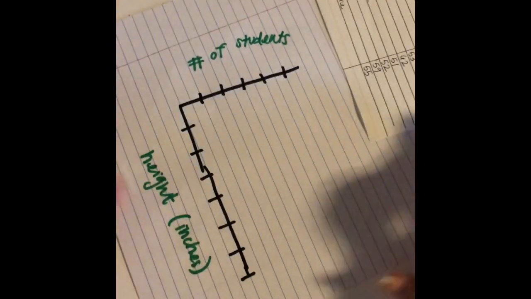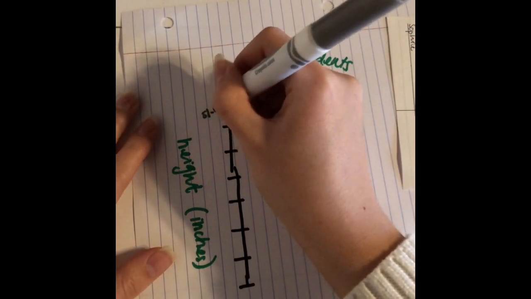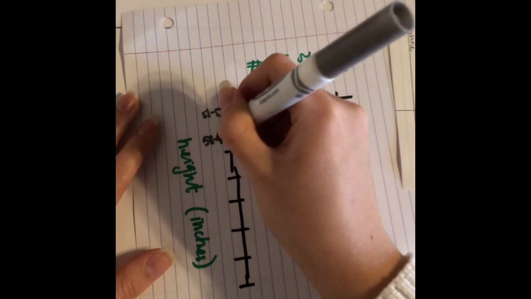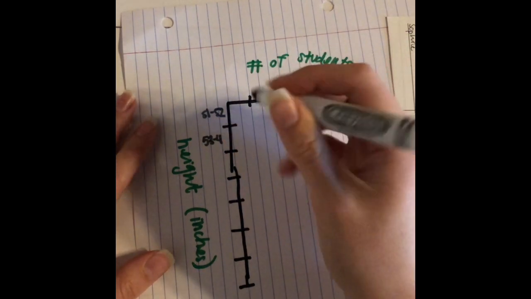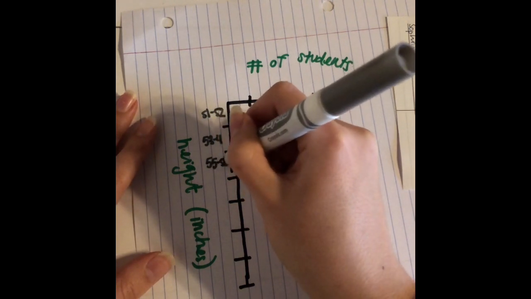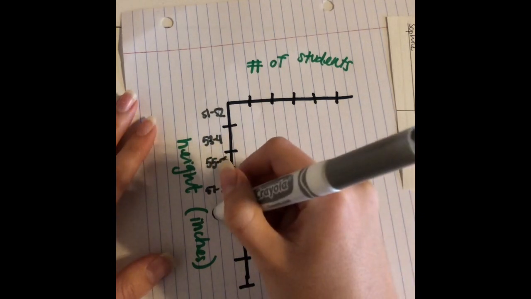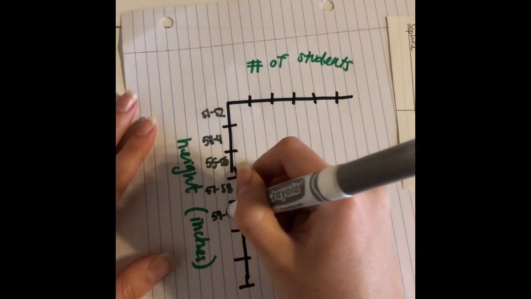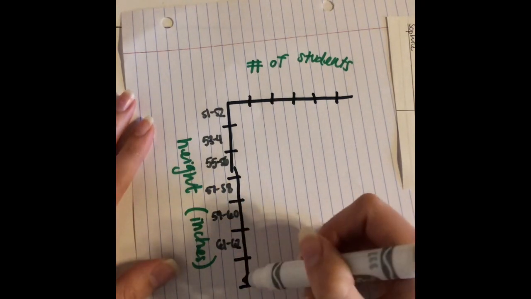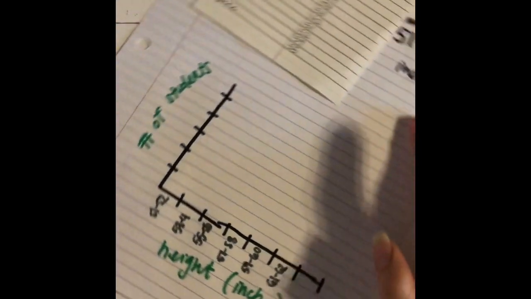I'm actually even going to turn my page sideways just so I can write them nicer. I'm not even going to need this last bin, but I drew it on there anyways. You can always extend your graph if you need to.